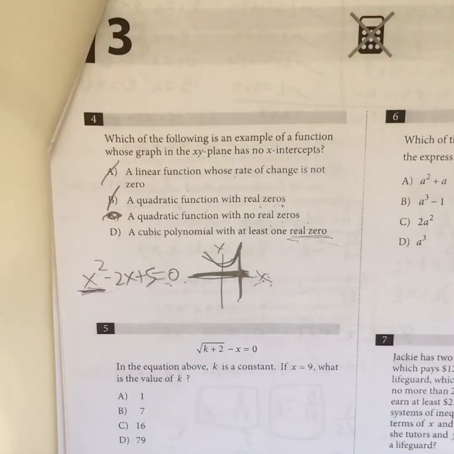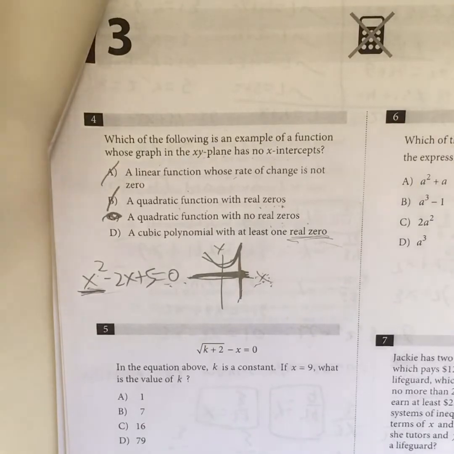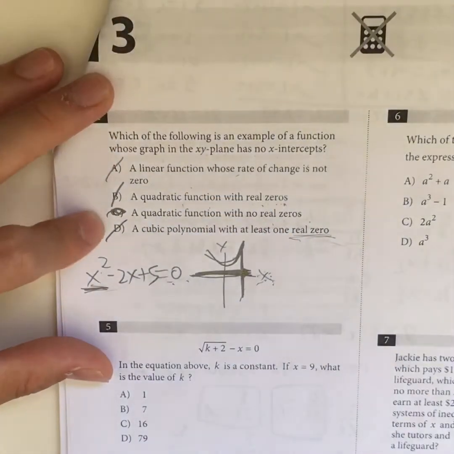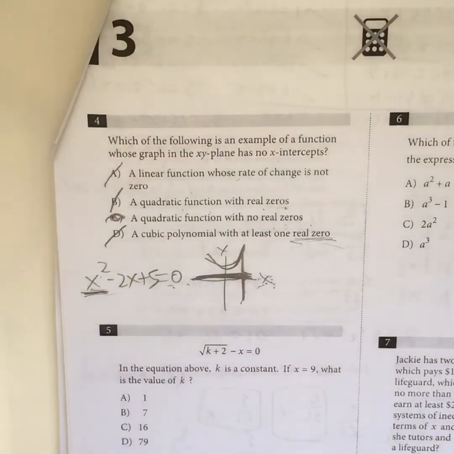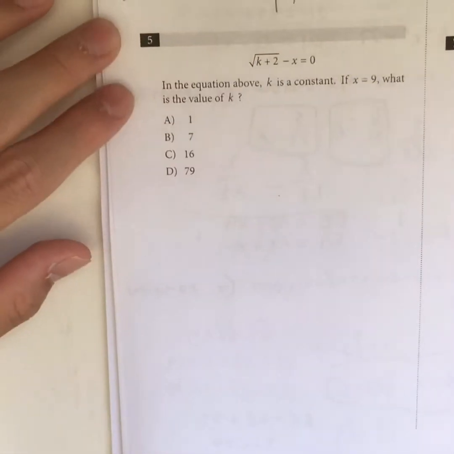If it has a real 0, it means it touches the x-intercept. So boom, our answer is going to be C, right? We use the process of elimination. That's all you need.